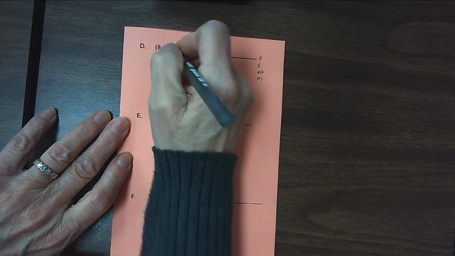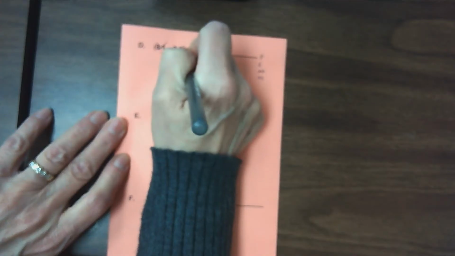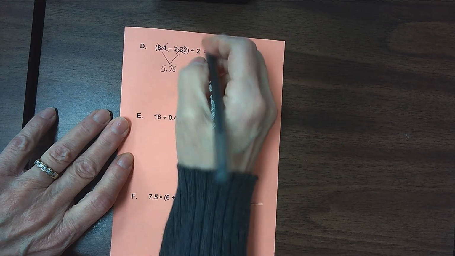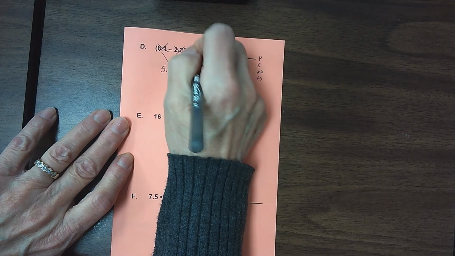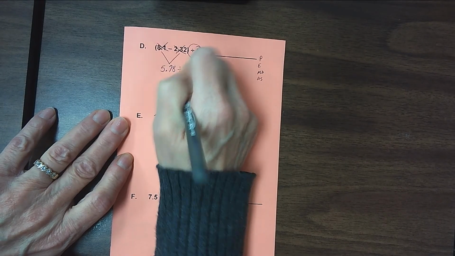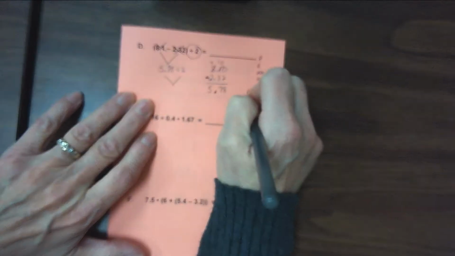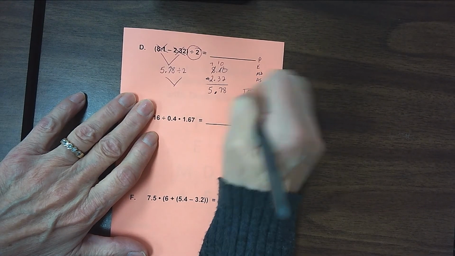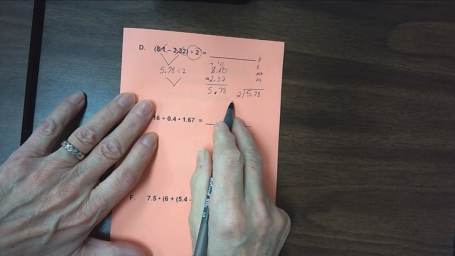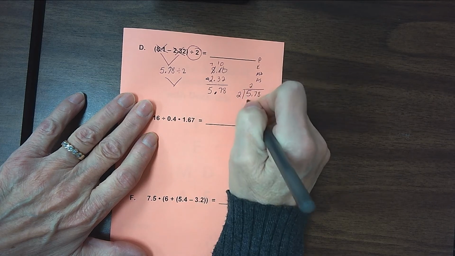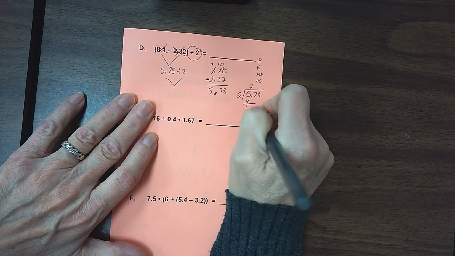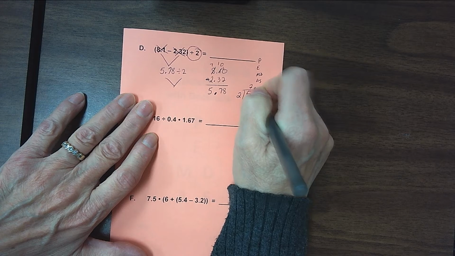So we've taken care of this, and we've taken care of this. Now we're left with our divide by 2. So we're going to bring that down, and we'll divide by 2 now. So we'll take our answer, 5 78 hundredths, and we'll divide that by 2. So 2 divides into 5 twice, which is 4. Subtract, and we get 17. Bring that decimal point up where it belongs.